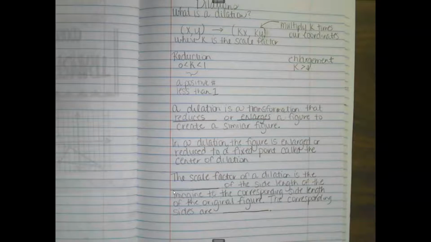Alright, so it is the ratio of the side length of the image to the corresponding side length of the original figure. The corresponding sides are proportional.